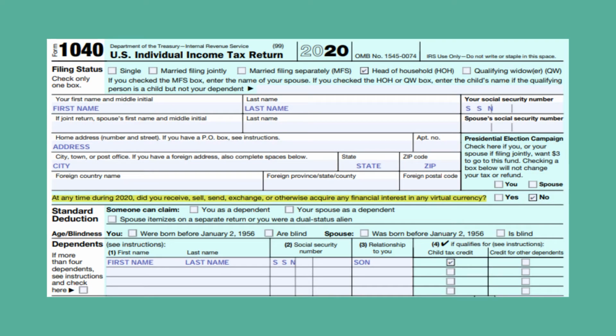This is the front page of the Form 1040. It is the top portion of the form. Check the Head of Household Filing Status box. Put your name, address, and Social Security number on the form. Under the Dependent section, put your son's first and last name, his Social Security number, his relationship to you, and check the box that he qualifies for the child tax credit.